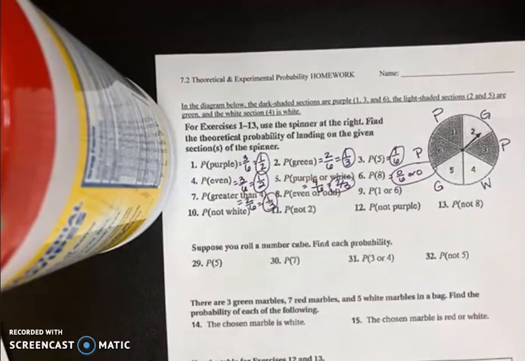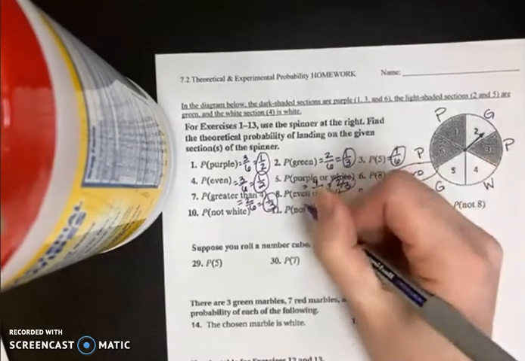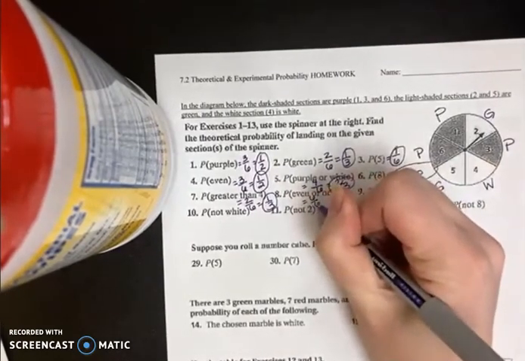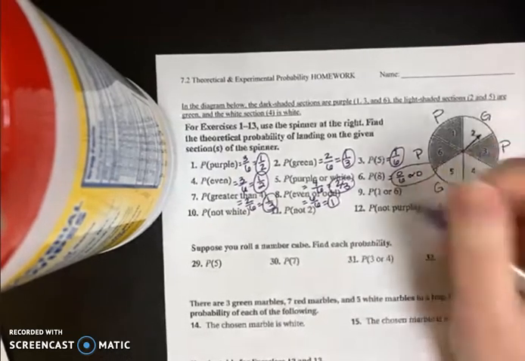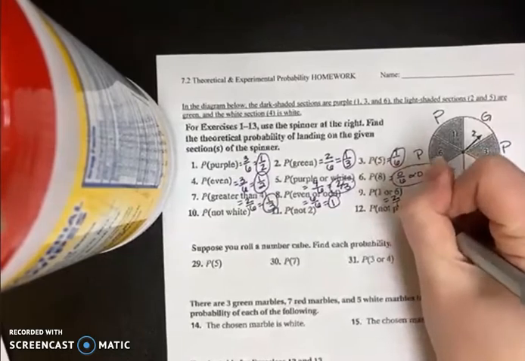Probability of even or odd? Well, all of the numbers are even or odd. There's 3 evens, there's 3 odds, so that would be 3 plus 3 over 6, or 6/6, which is 1. So that's a 100% probability, which makes sense because all the numbers are even or odd. Number 9, what's the probability of landing on a 1 or a 6? Well, 1 plus 1 is 2, so that's 2/6, or 1/3.